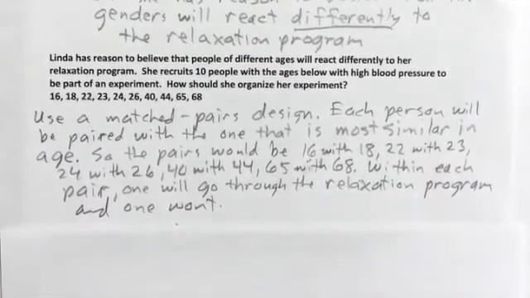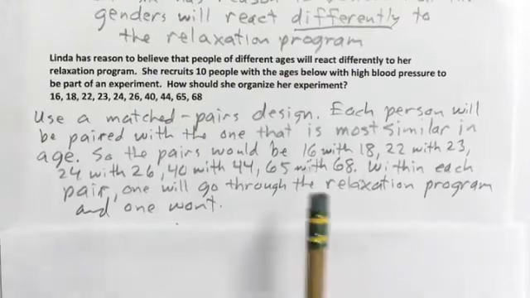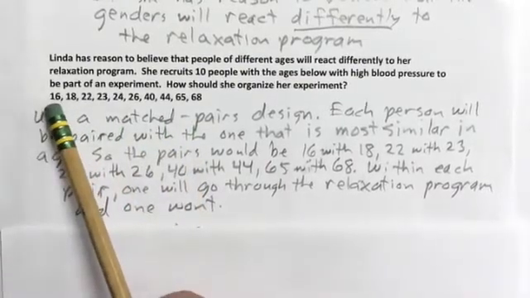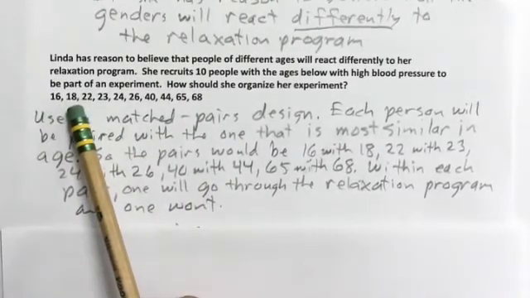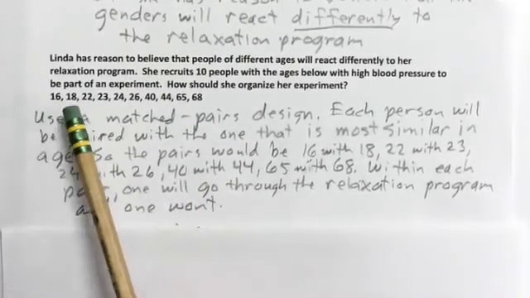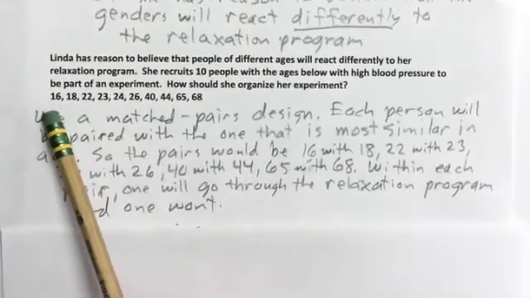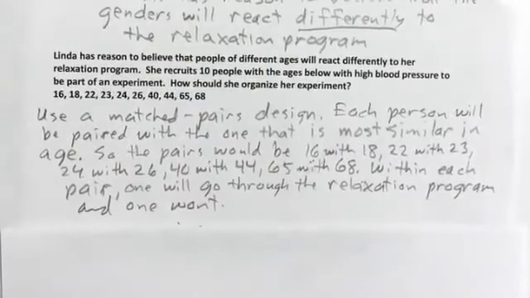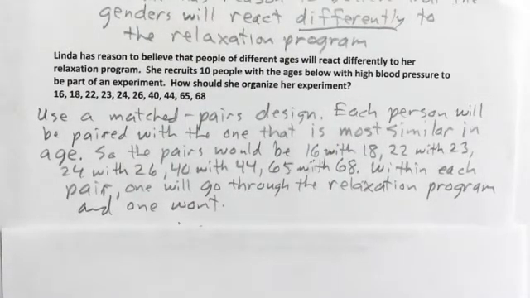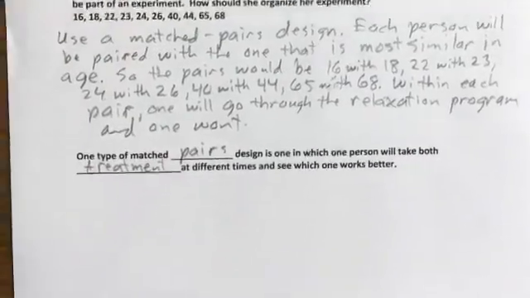So in other words, within each pair, you would randomly assign, let's say flip a coin. If it's heads, the younger one goes through the relaxation program, and the other one goes through the control. And if it's tails, the older one goes through the relaxation program and the other one is the control, okay? And then you do that for all 5 of the pairings. And then after the time to do the program, compare the improvement of blood pressure. So that is what we call a matched pair design.